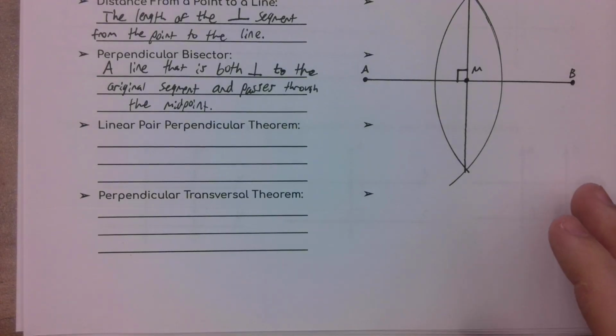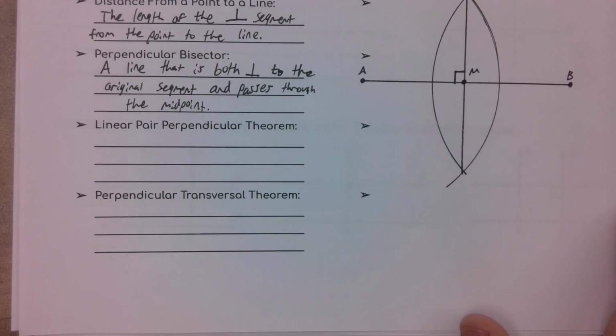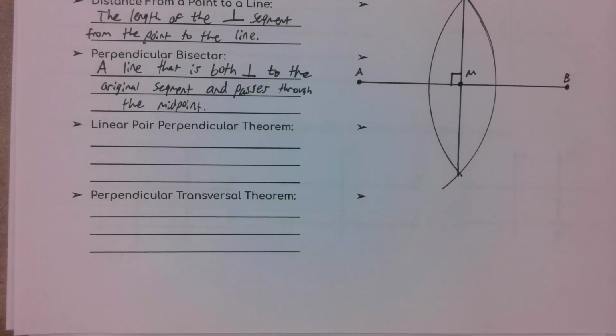All right. Let's go back to our definitions, because we've got 3 theorems that I'd like us to talk about. The first is the linear pair perpendicular theorem. This is one of those theorems that sounds exactly like it is.